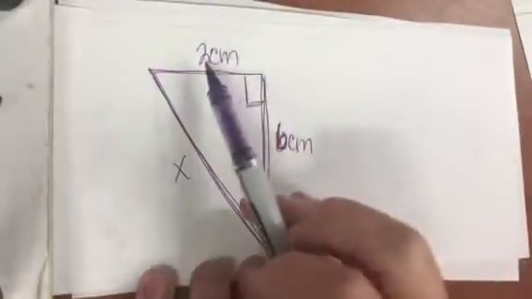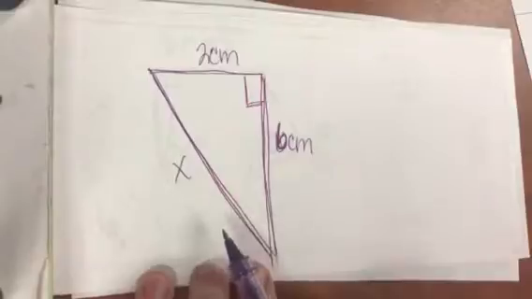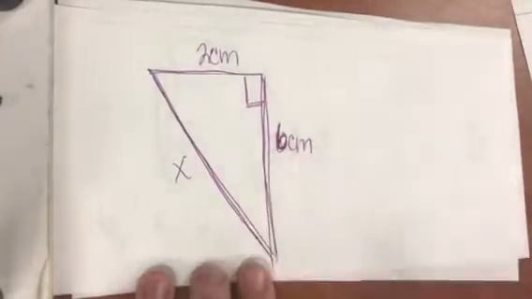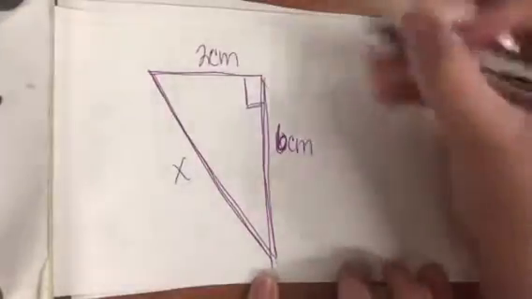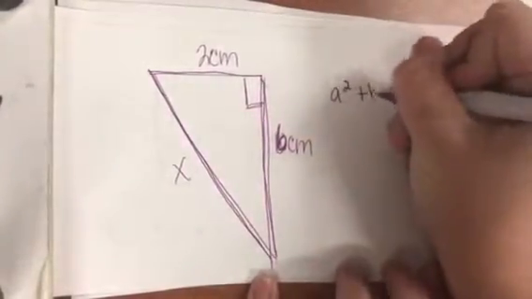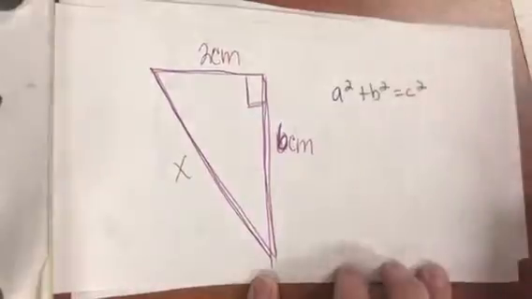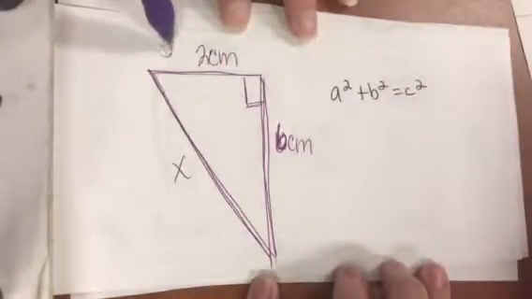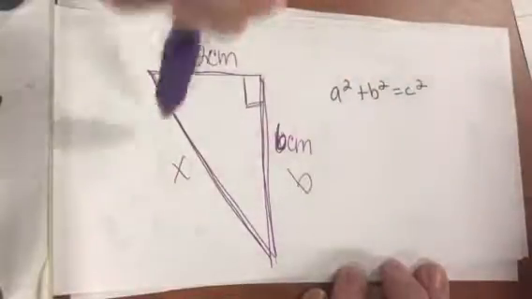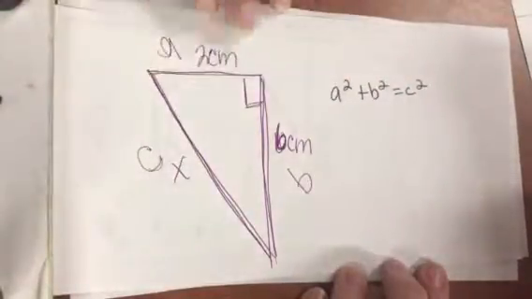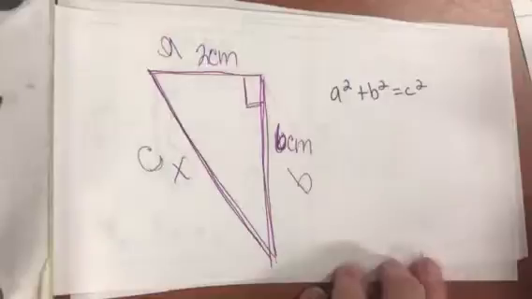So we've got, this one's 2 centimeters, this one's 6 centimeters. Remember to put in the units, I always forget. Way to go, Miss Green. I'm very proud of myself. So we're doing a squared plus b squared equals c squared. Now remember, this is either a or b. They're interchangeable, a and b, and this is going to be your c. Oh, but it has an x. x is just the measurement, so don't freak out about that.